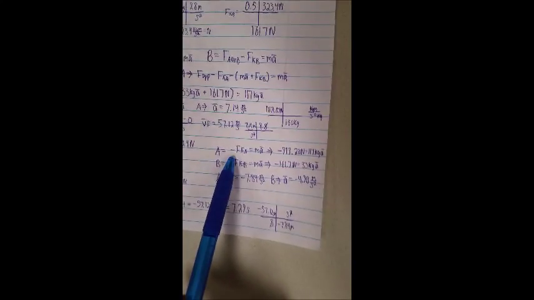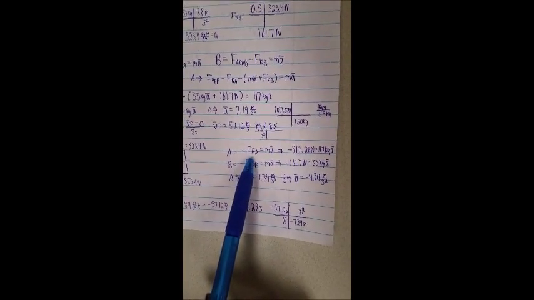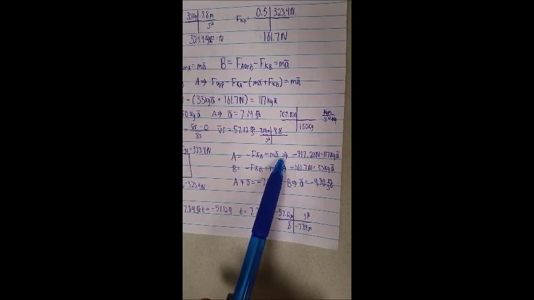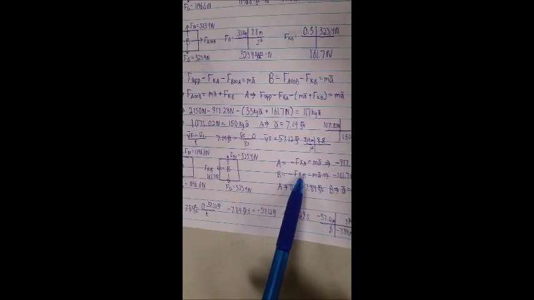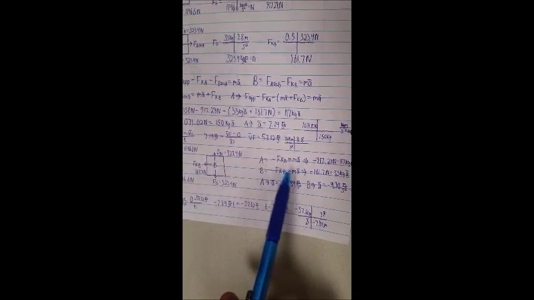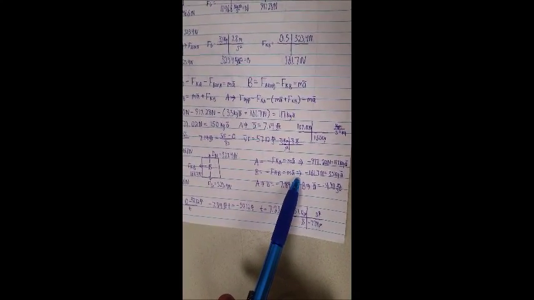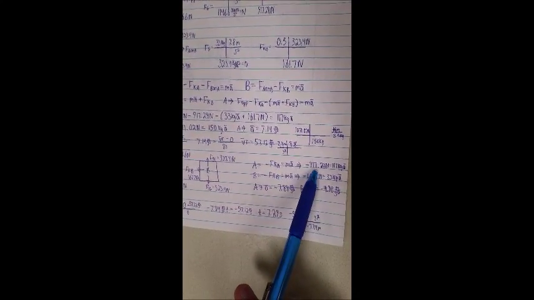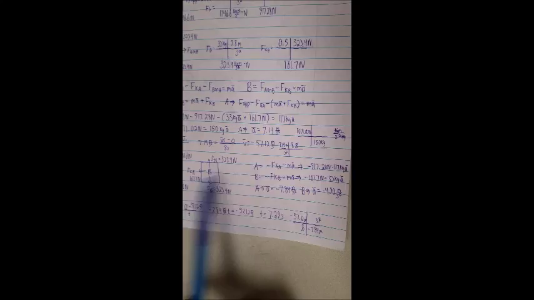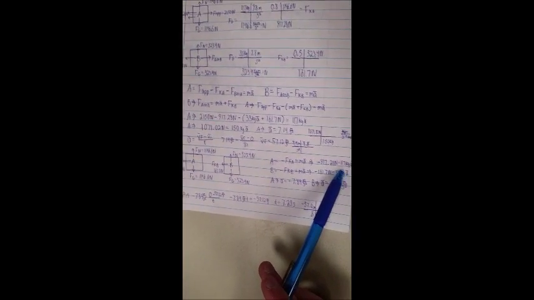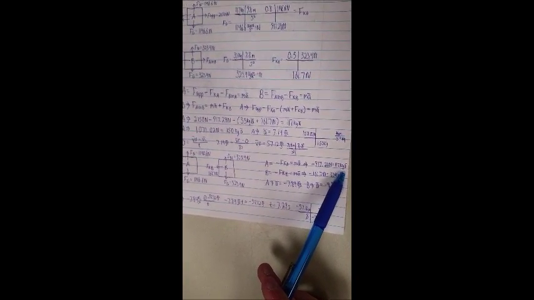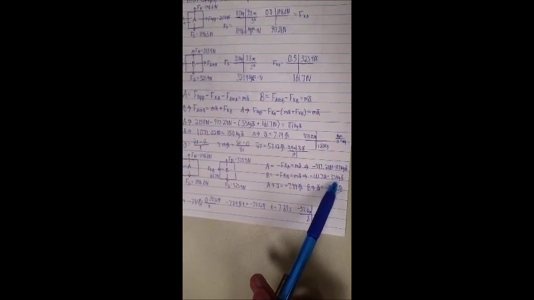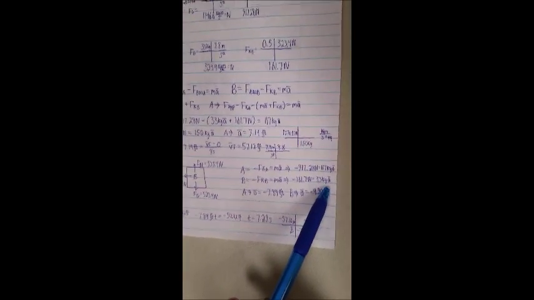If we do our sum of the forces equation, we get negative kinetic friction of A, since it's to the left, equals mass times acceleration. And for B, it's the same thing, negative kinetic friction of B, since it's to the left, equals mass times acceleration. Our only unknown in this case is the acceleration. So as we solve for the acceleration, we do negative 917.28 newtons equals 117 kilograms times acceleration. And for block B, we have negative 161.7 newtons equals 33 kilograms times acceleration.